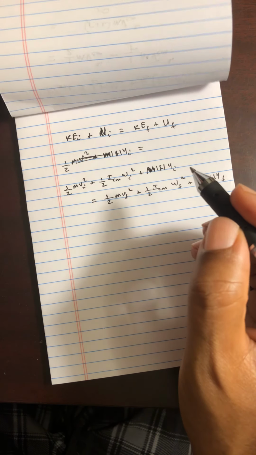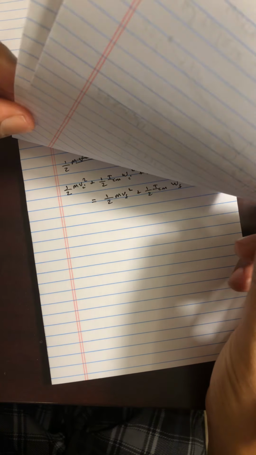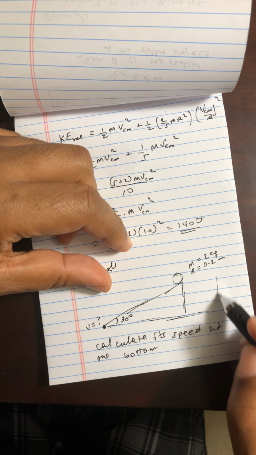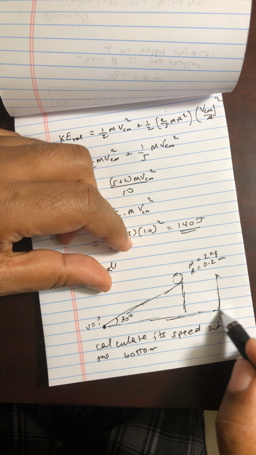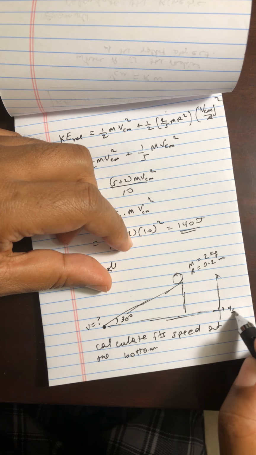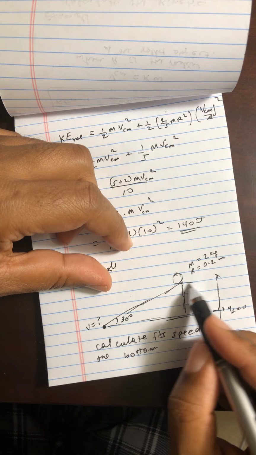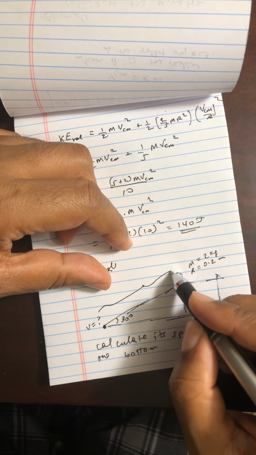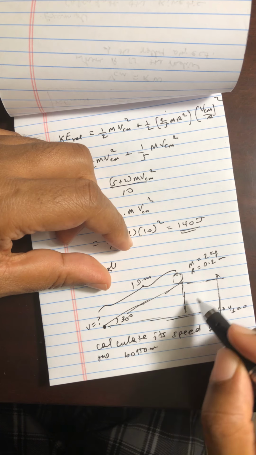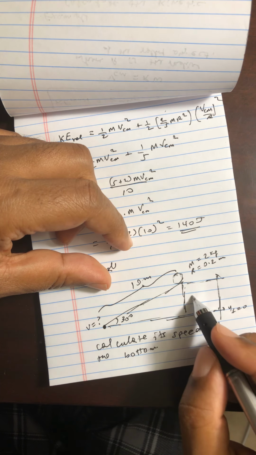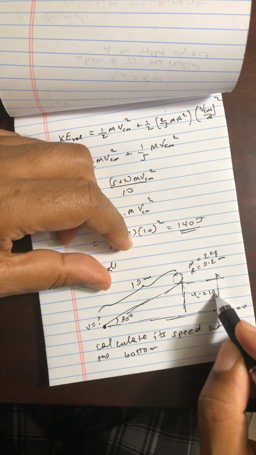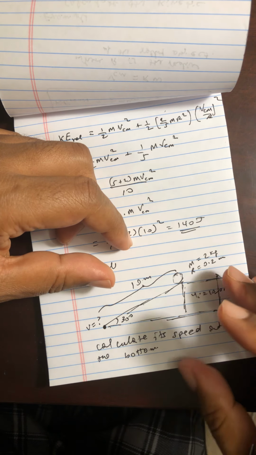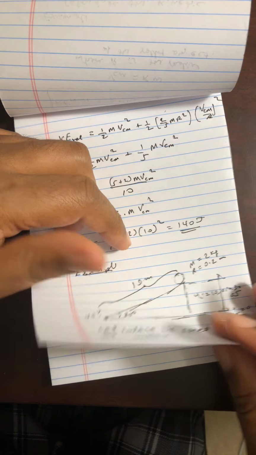This is capital M. Now for my gravitational potential energy, I'm going to put my coordinate system over here, which means according to the coordinate system y_f is 0, and this is y initial. Let's say this is 10 meters, so y_i is 10 sine 30, or 5. So y_i is 5, y_f is 0.